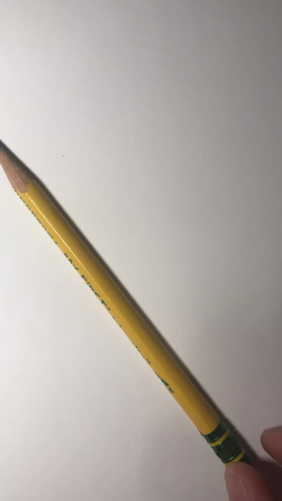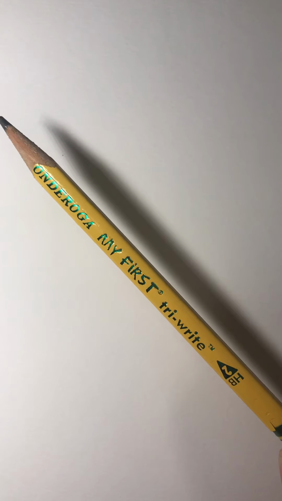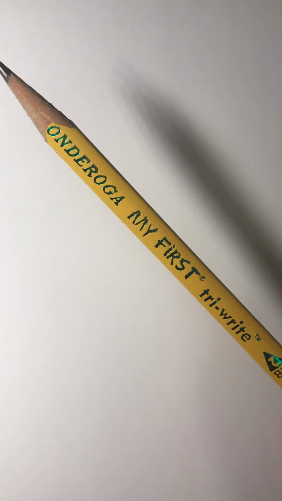Also, you might not have our nice drawing pencils. I'm using a 4B right now. You can use something like this. This is my daughter's jumbo pencil, for like my first try. Any pencil works. You just want to try to get one that's not really hard.